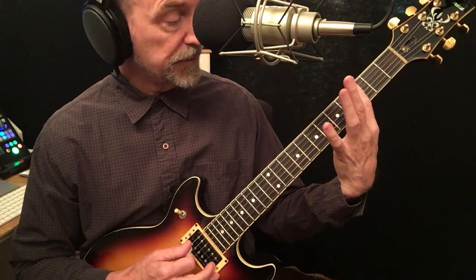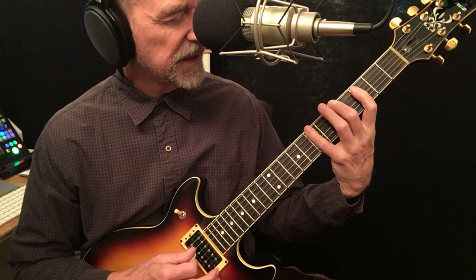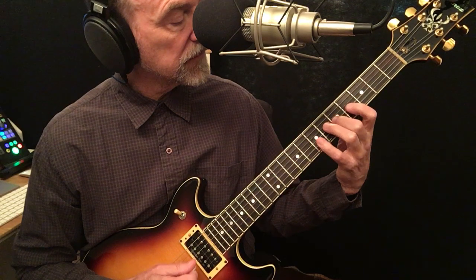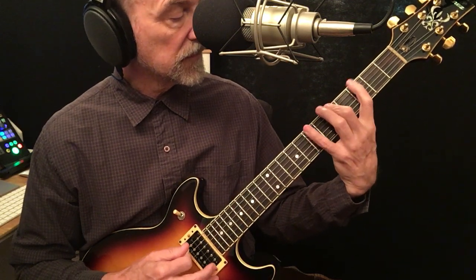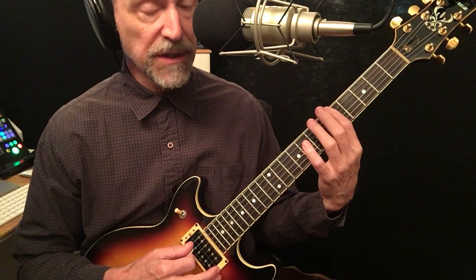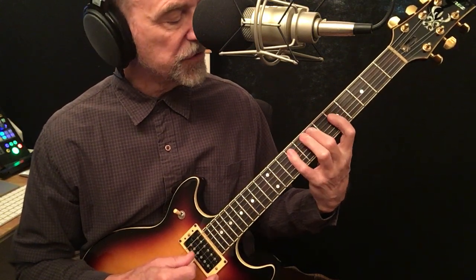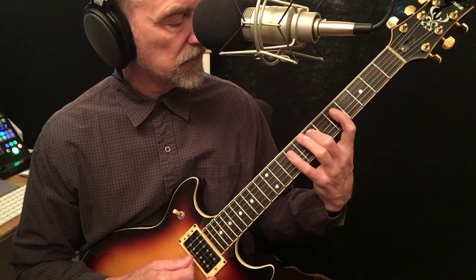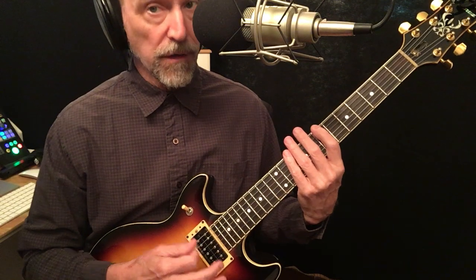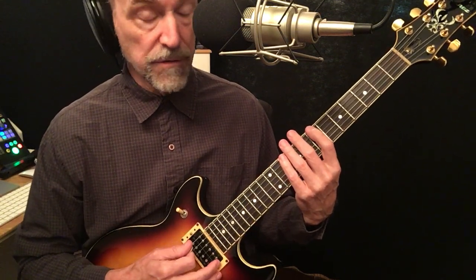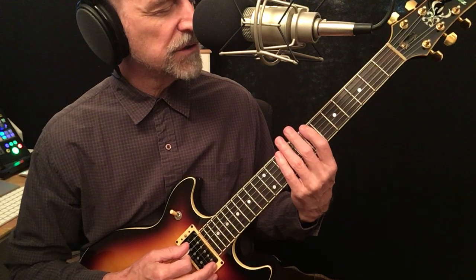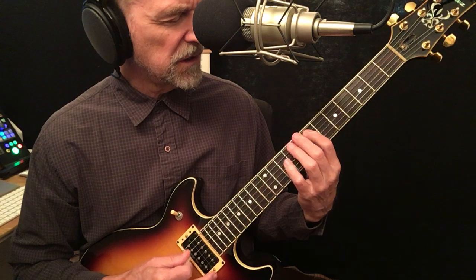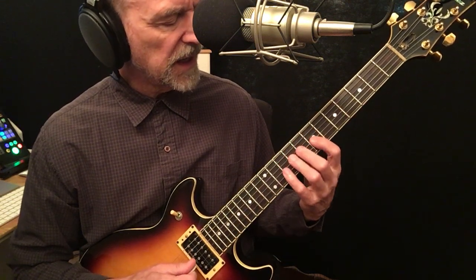Now the Ionian shape: G, A, B, C, D, E, F sharp, G, A, B, C, D. Okay, Dorian shape: A, B, C, D, E, F sharp, G, A, B, C, D, E. All these shapes are on the PDF that will be in the description below. Next one, Phrygian shape: B, C, D, E, F sharp, G, A, B, C, D, E, F sharp.